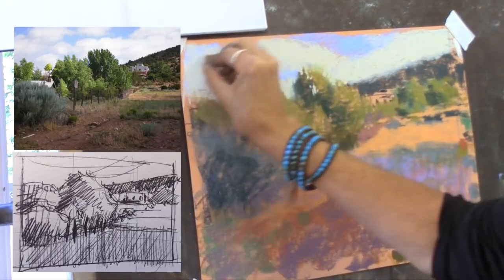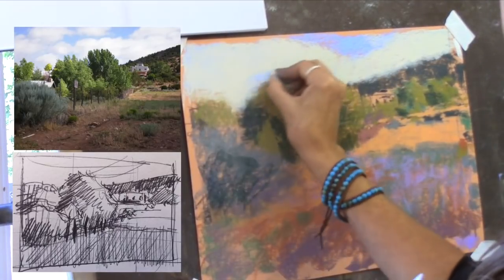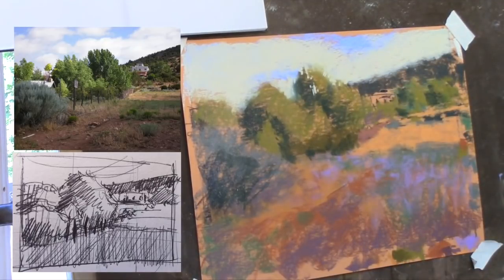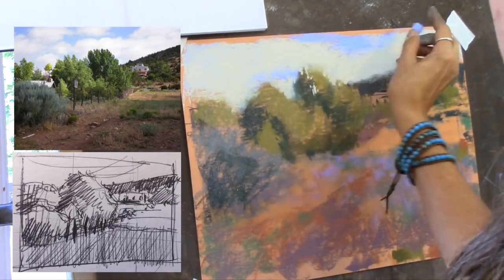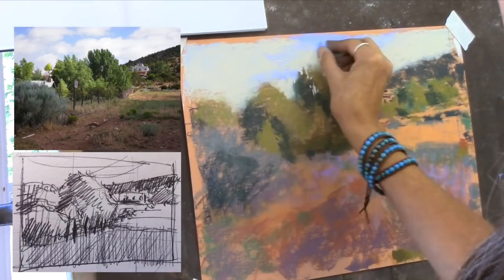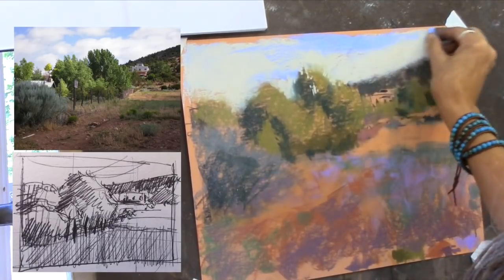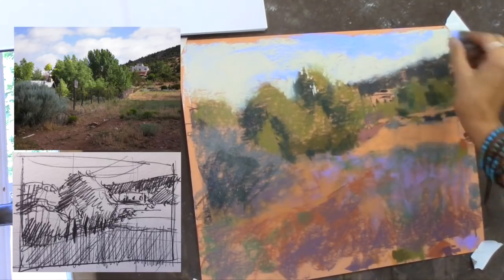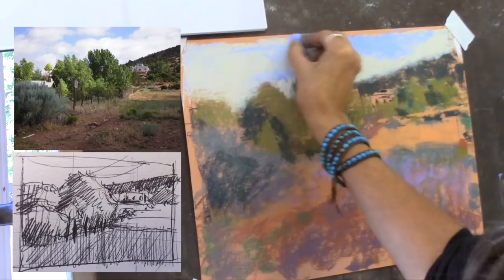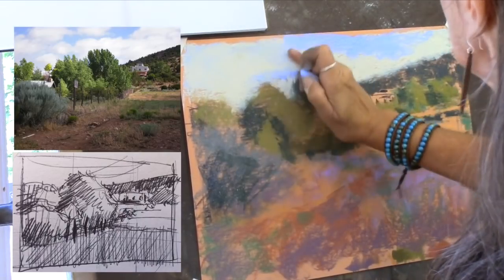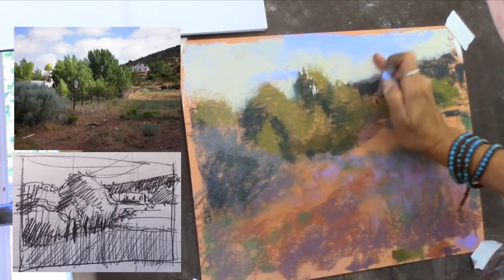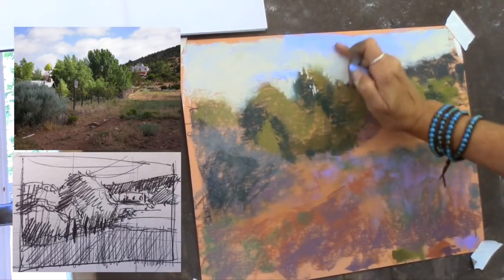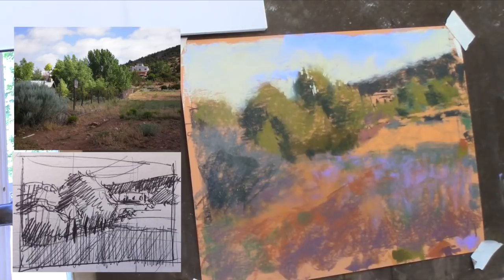Nah, get rid of that. So how much blue do I really want? Maybe it's got to get redesigned just a little bit. Okay, I'm going to leave that for now.